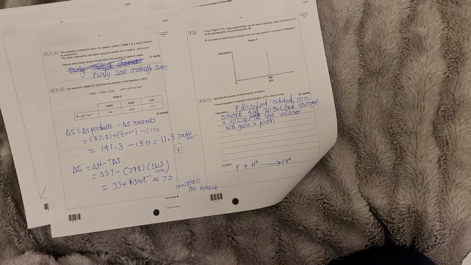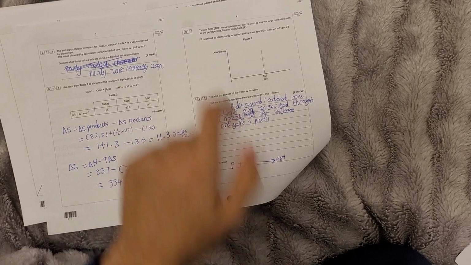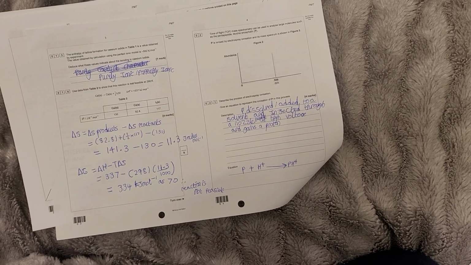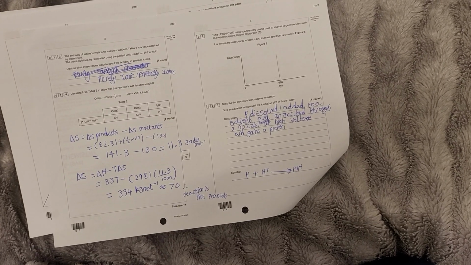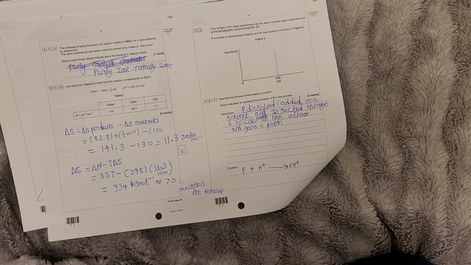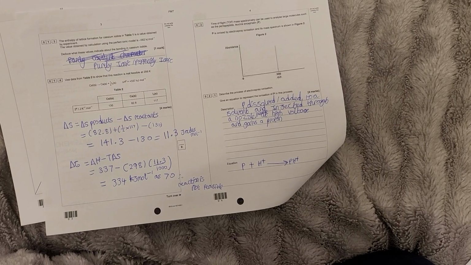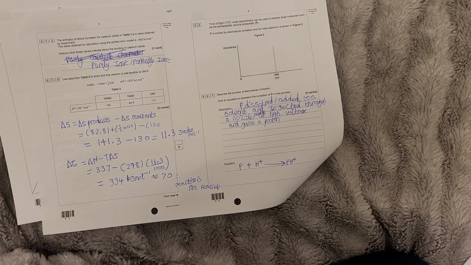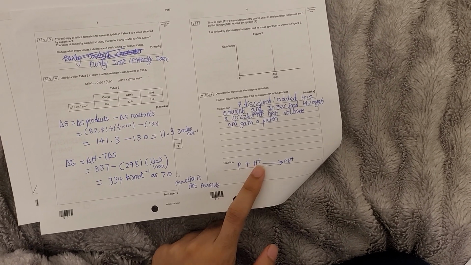Describe the process of electrospray ionization. P is dissolved. Obviously, I'm going to apply it to the question, which is in this case P, whatever that large molecule is. P is dissolved, added to a solvent and injected through a nozzle/needle at high voltage, and gains a proton. Equation: P plus H+ arrow PH+.